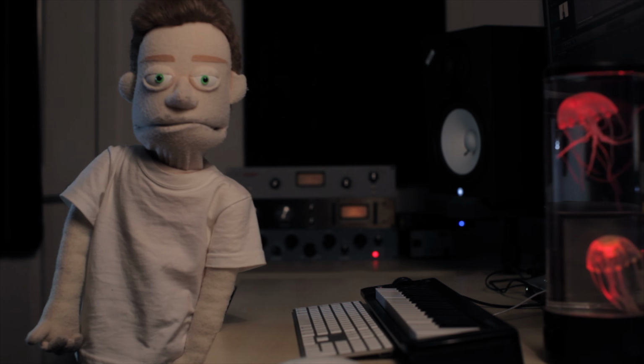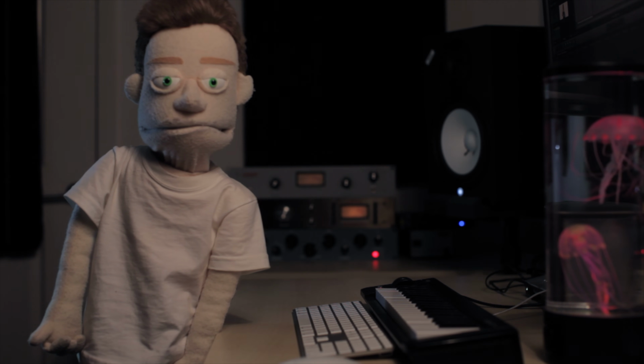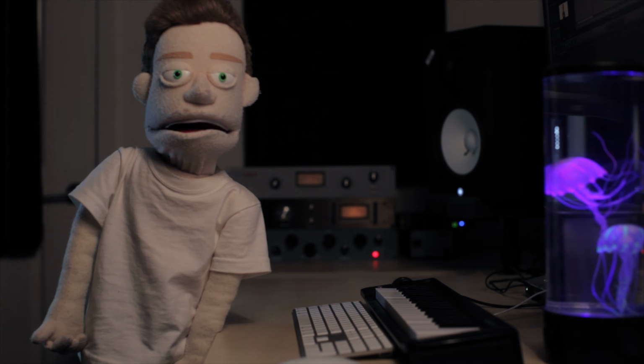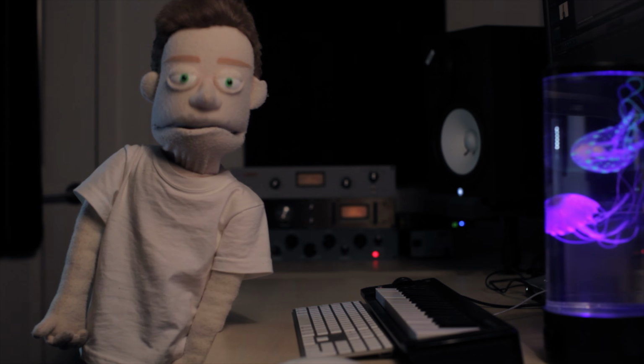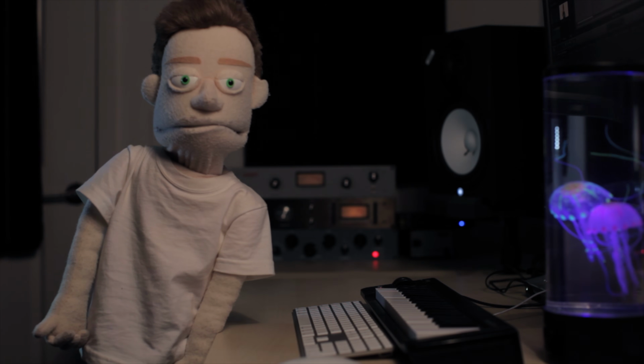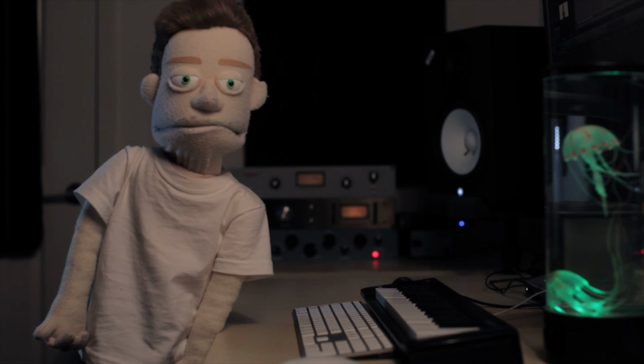It's production time. I'm Reid Stefan, realist puppet in the game. Today, we're talking about pitch shifting plugins. Whether you love it or you hate it, pitch shifted vocals are an essential part of modern music production.